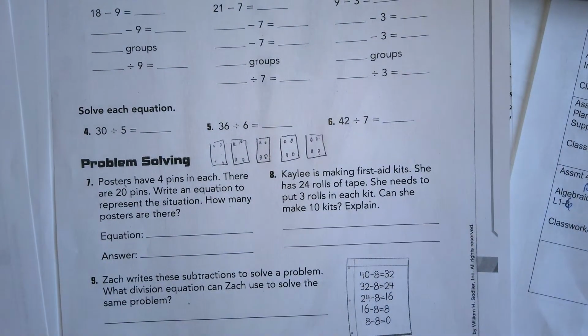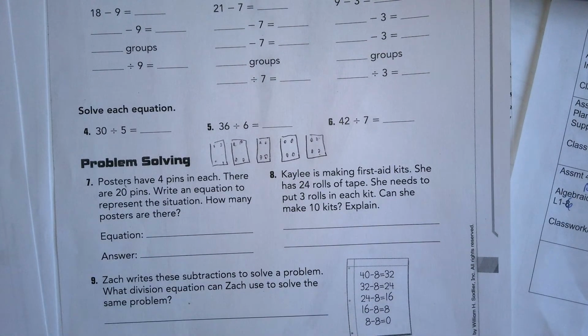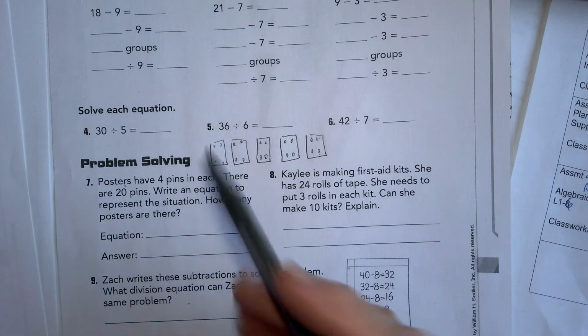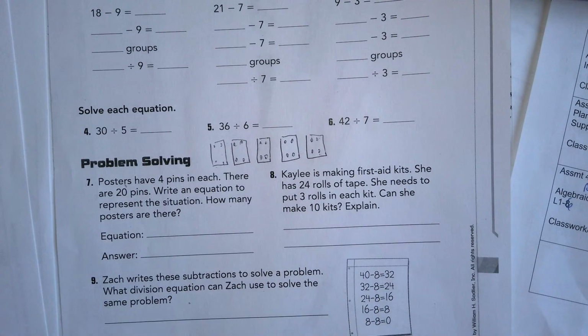Okay, so it says we're going to write an equation that we're going to solve with these 2 numbers. So which of these is the total? 4 pins on each poster or 20 pins altogether? What is the total number of pins? Luke, what do you think?